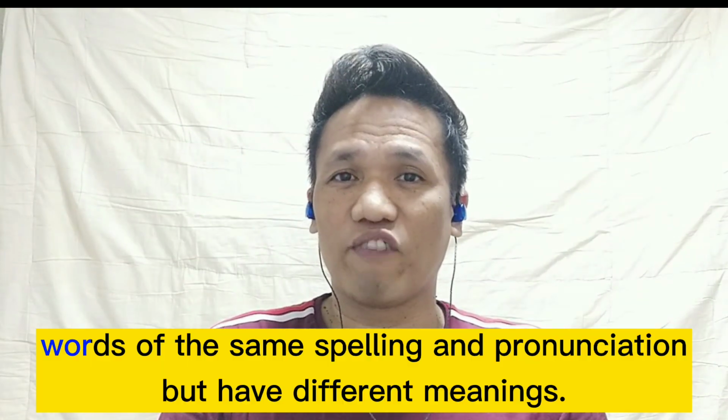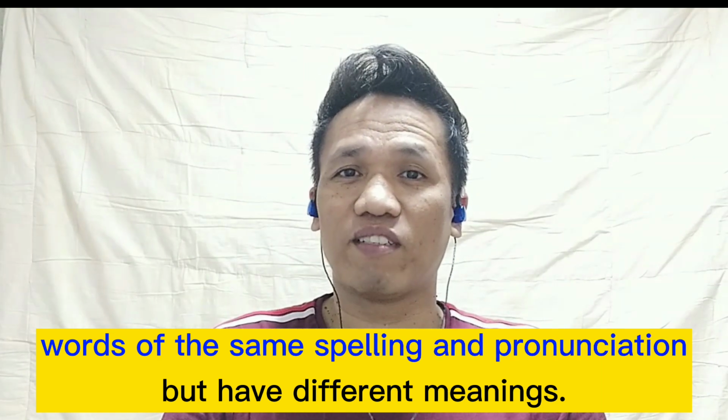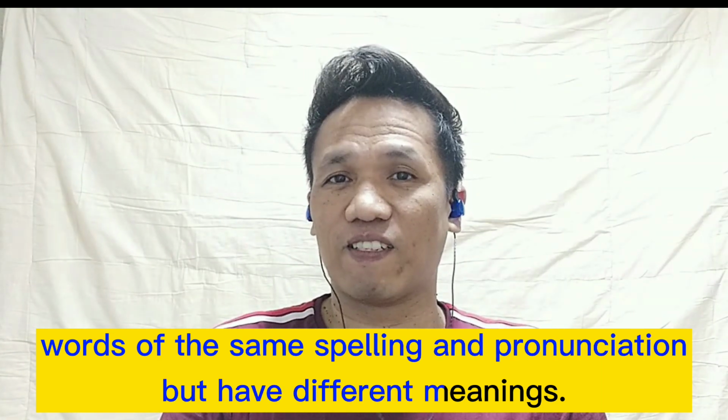But before we discuss the types of homonyms, let us have first the definition of what a homonym is. When we say homonyms, these are words of the same spelling or the same pronunciation, but they have different meanings. There are two types of homonyms. The first one is homophones, and the second one is homographs. Let's have first the homophones.